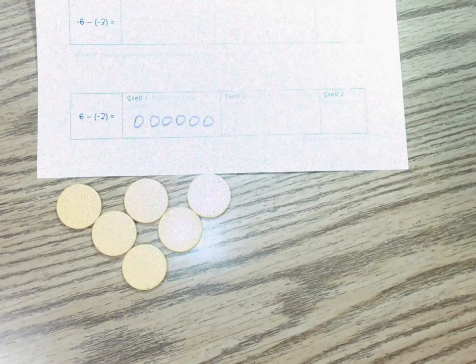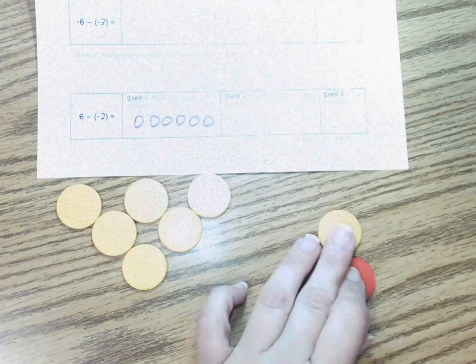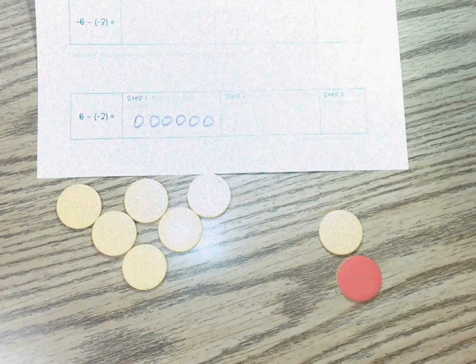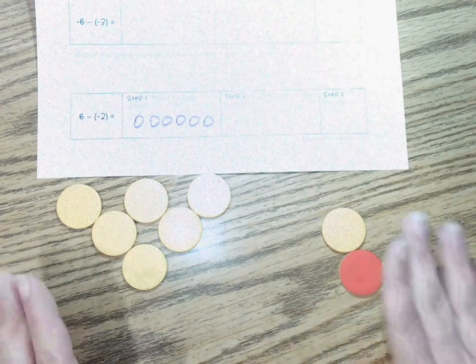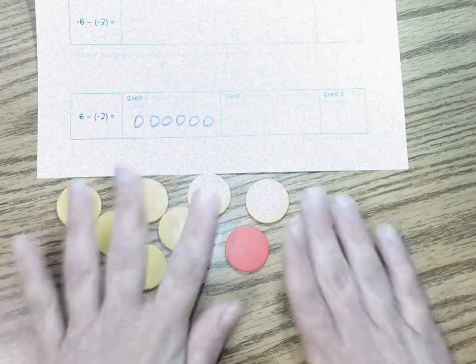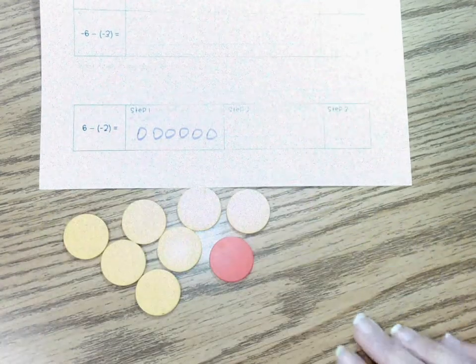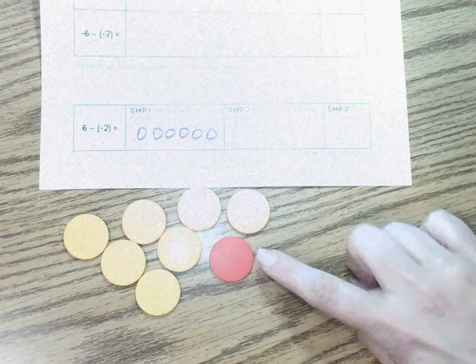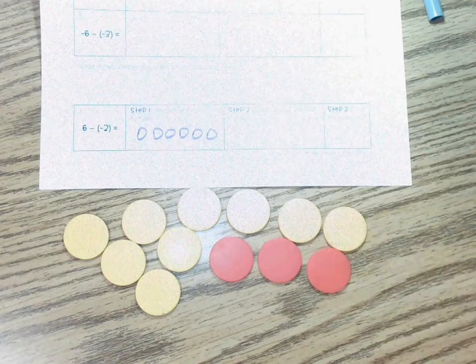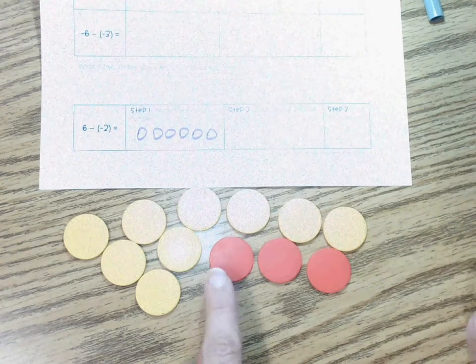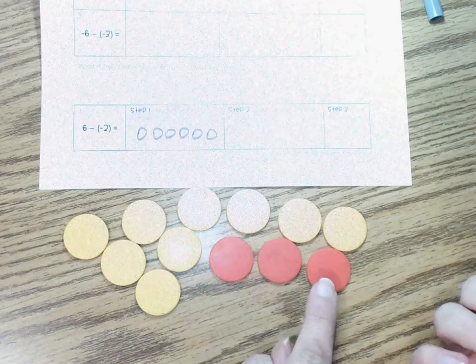But since I don't have negative 2, I need to use my zero pairs to help me subtract. So remember, a zero pair does not change the value. I can add this to my chips and it doesn't change the value. I'm just adding 0. And I can add as many zeros as I would like, and it never changes the value because I'm just adding 6 plus 0 plus 0 plus 0.